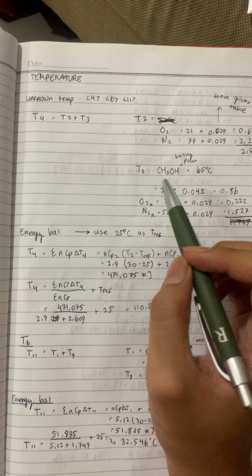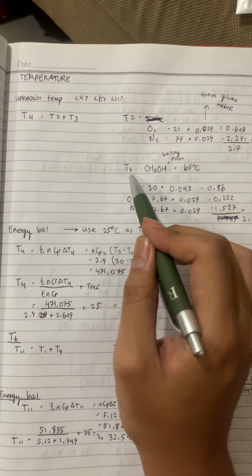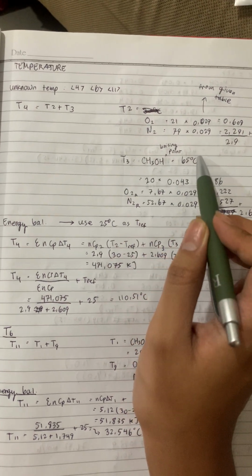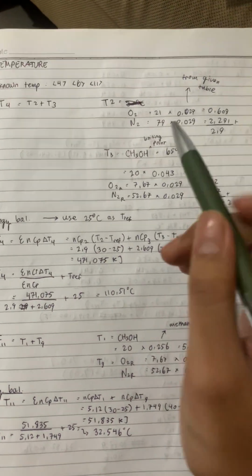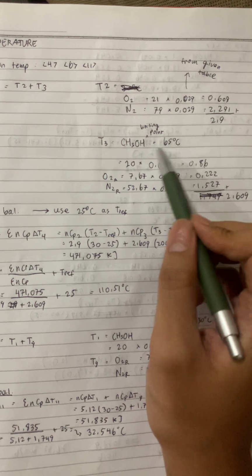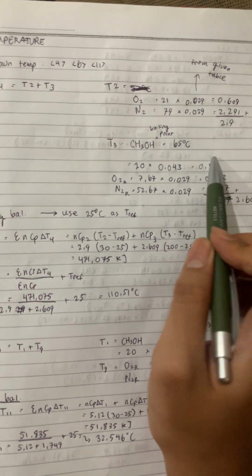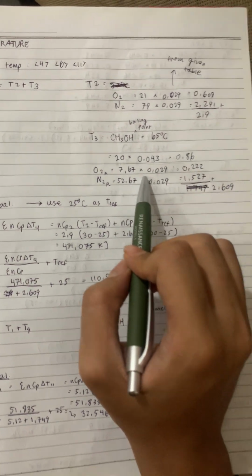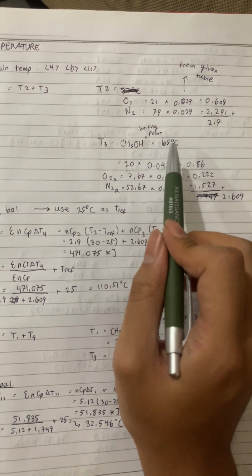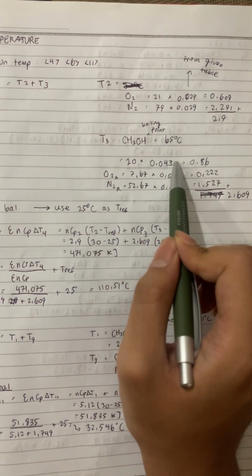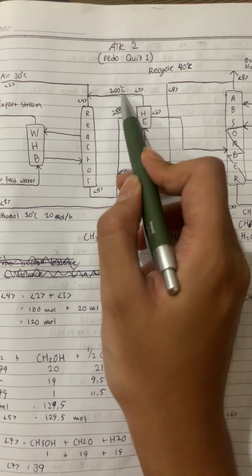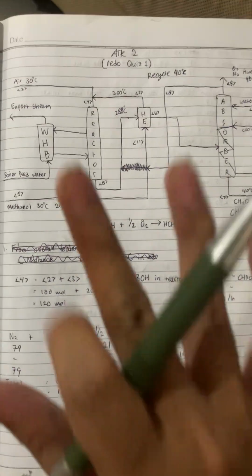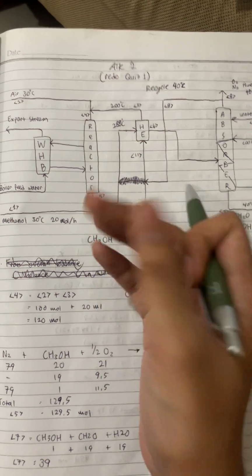And here stream 3 is CH3OH, and we know from the given table that the boiling point is 65 degrees Celsius, right? Since stream 3 here is way past 65, the phase is different.